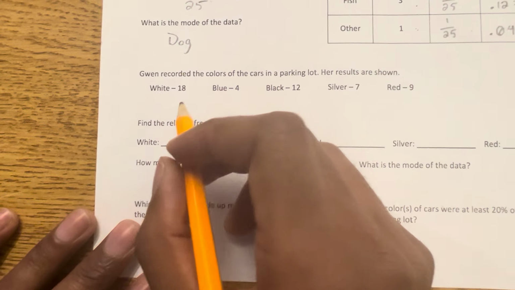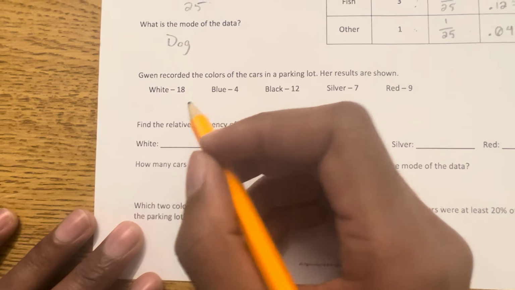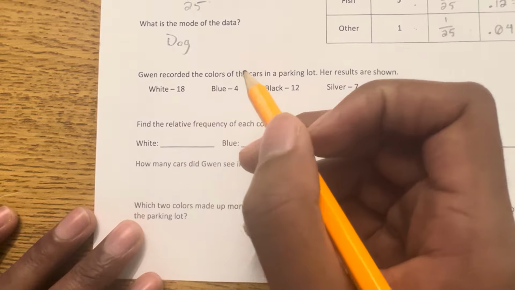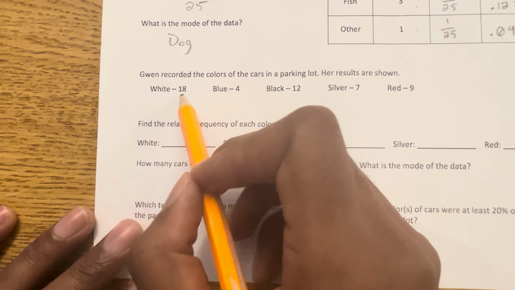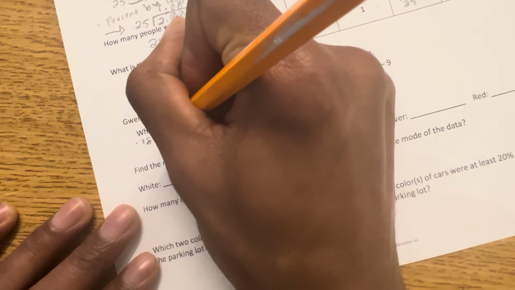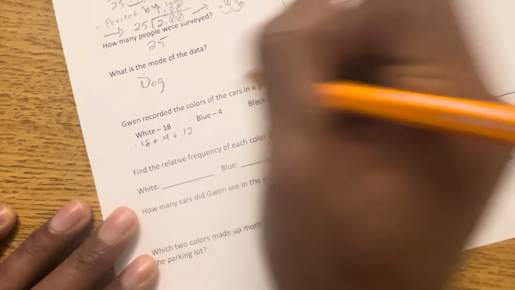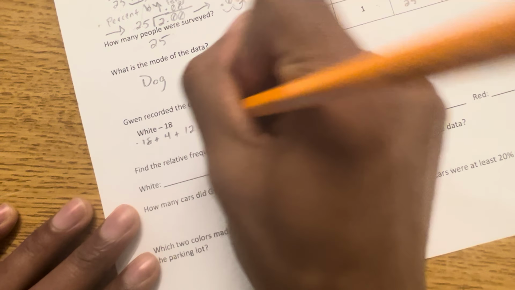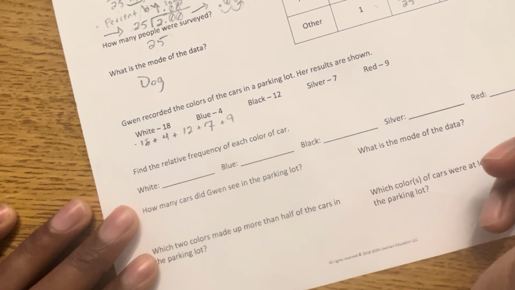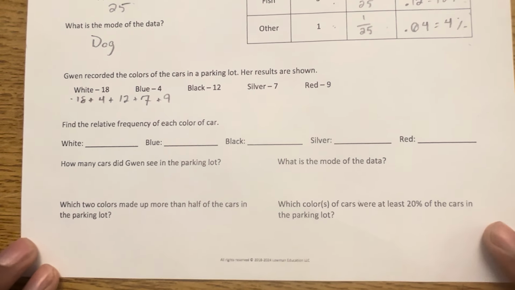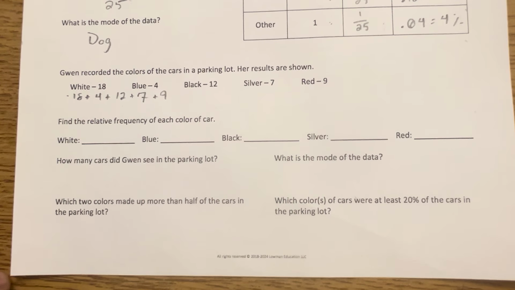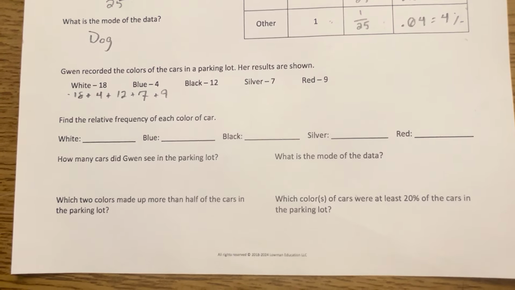So the very first step for these, whenever you're dealing with relative frequency or mode, just write them all out as fractions. So how many items do we have in total, right? So we have 18 plus 4 plus 12 plus 7 plus 9. Okay? And we're going to work the rest of this out in class because I think you guys should have the hang of this by now. So let's just do one together.